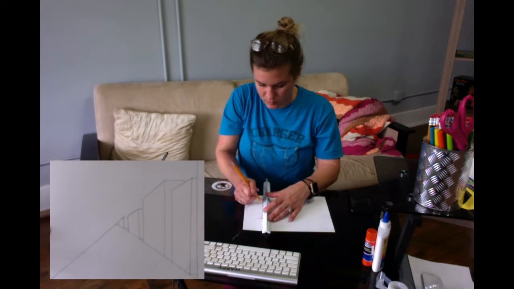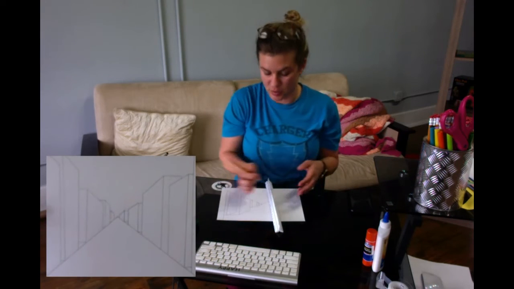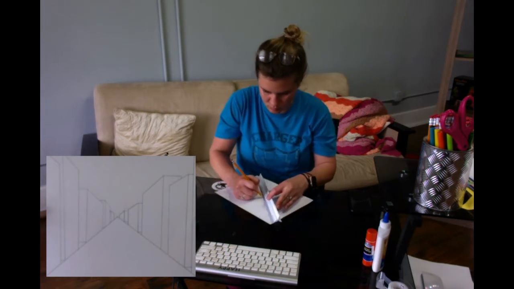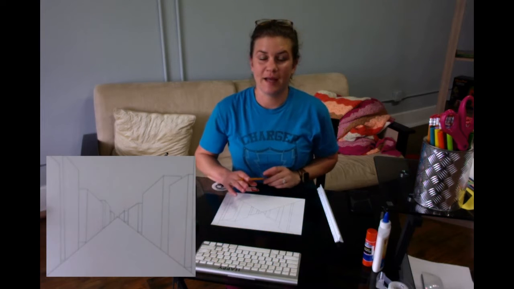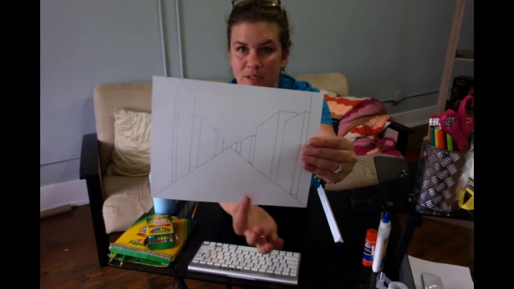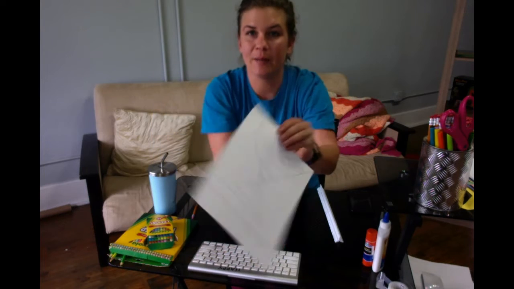We're going to keep going until we get all the way to the edge of your paper. Remember to start closest to your vanishing point. We're going to start from the middle and work towards the edge. I have finished drawing my buildings, and now I'm actually going to go into the road itself, and I'm going to add some lines coming from my vanishing point, coming down. And I'm going to add a sidewalk and a curb, and I'm actually going to add the lines to divide the road.